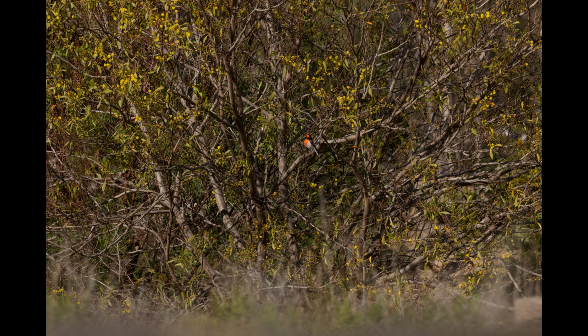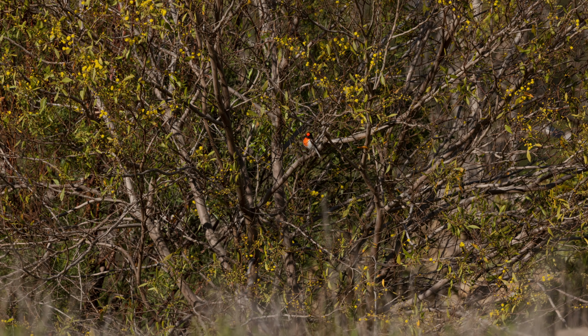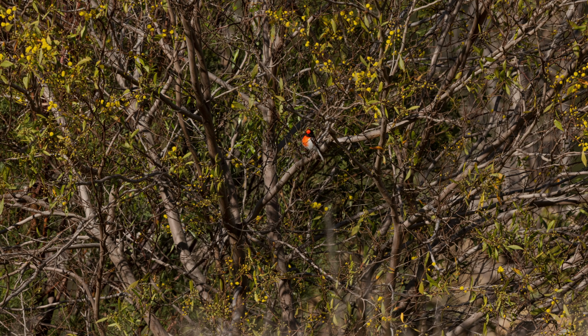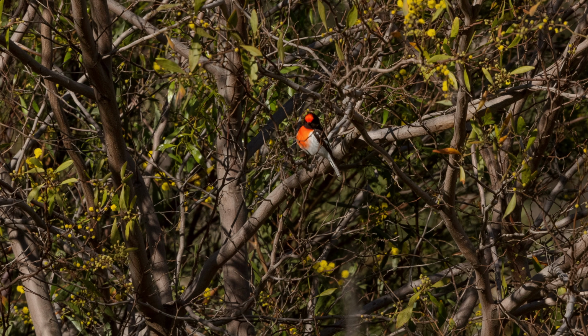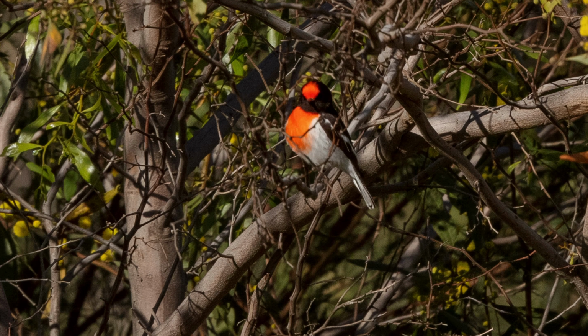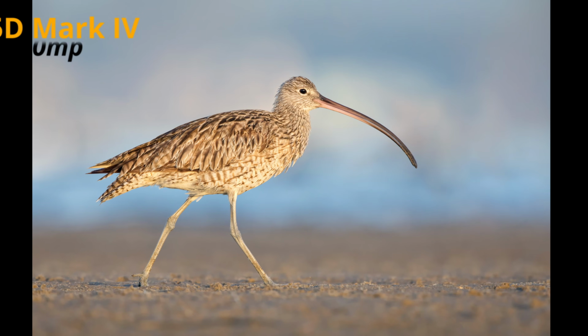So can we simply just crop our images and get good results? I think the key factor is you have to have a good photo to begin with. If you don't have a good photo, you're never going to get good results after cropping. For example, look at this red-capped robin. The bird was just too far away in the middle of the bush. It doesn't matter that I was using the R5 and 700 millimeters, the photo's never going to be any good. However, if you have a look at this eastern curlew that I shot on a 5D4, it's a really nice image.